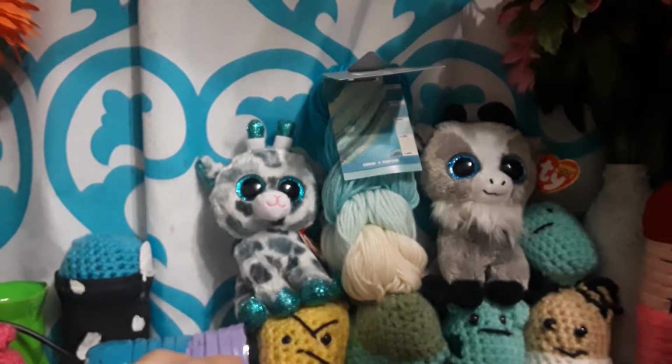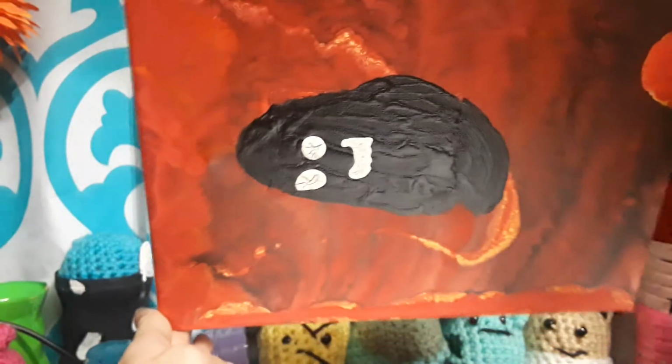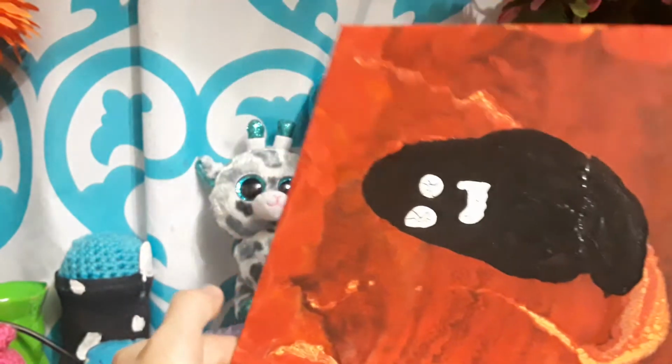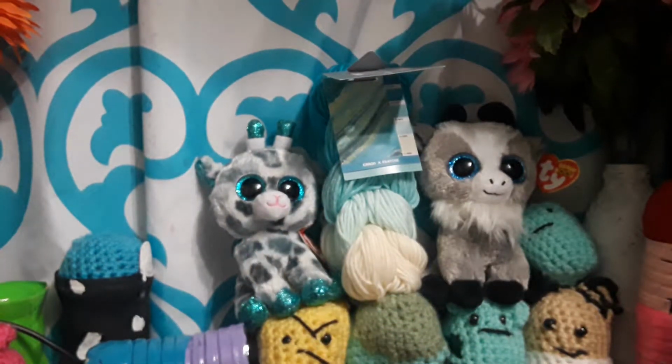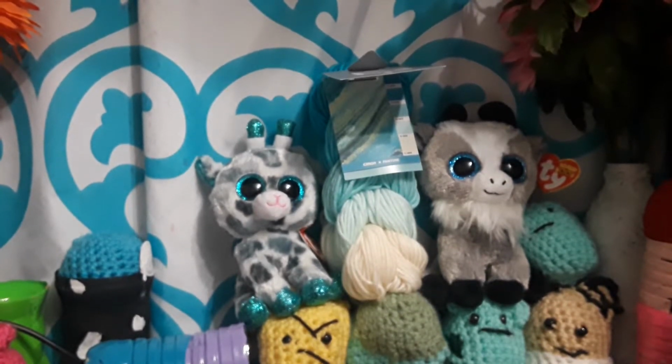Now, this one I forgot to put the glossy coat on. It still looks fine without it, but I don't want the paint to rub away, you know? Sorry if you hear that squeak, it's my chair.